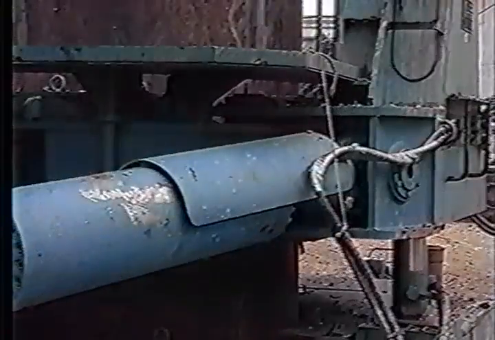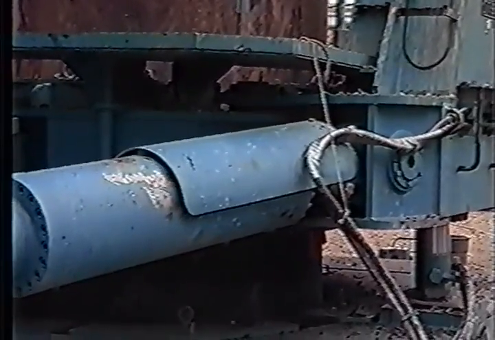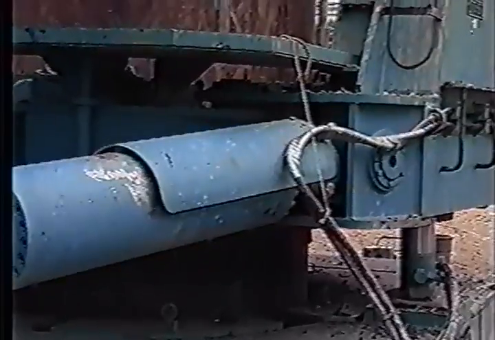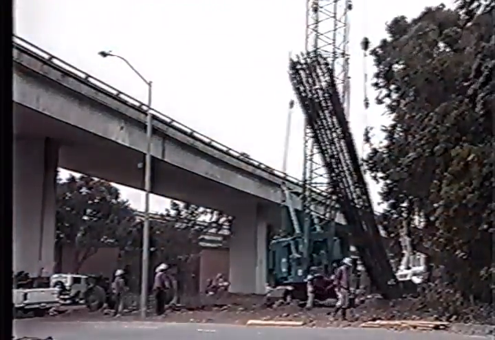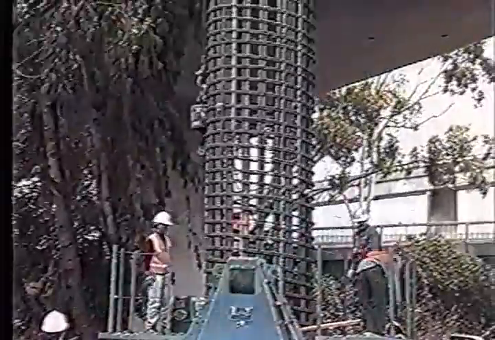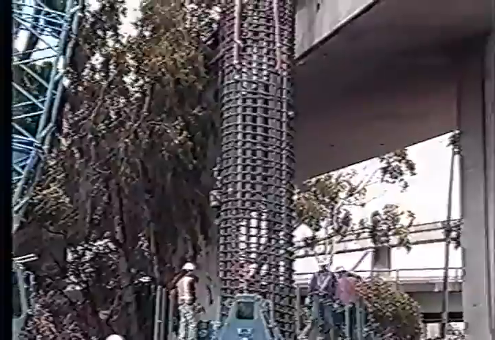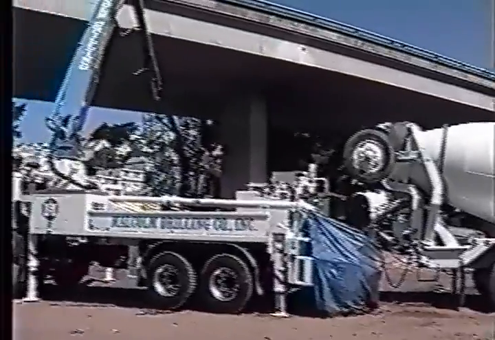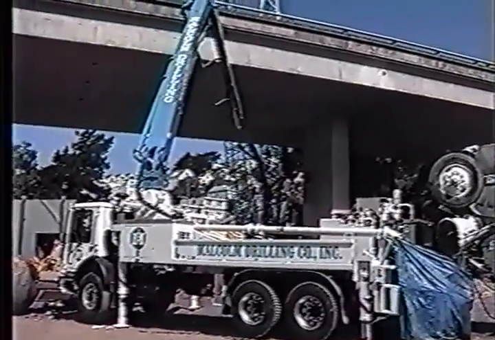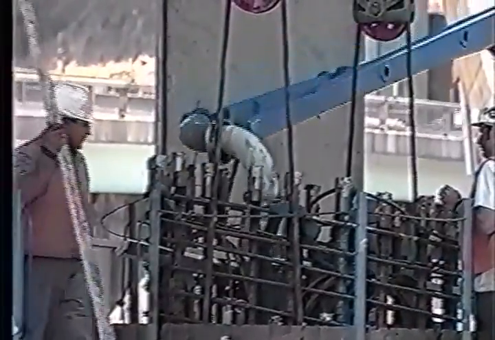Due to the close proximity to the freeway and traffic, this method proved to be efficient and greatly reduced the risk of potential damages. The rebar cage at 96 feet in length was lifted on the other side of the access road due to the difficulty in access and the length of the cage. The cage was carefully placed into the hole. Malcolm Drilling Company uses its own pump truck to pump concrete to the hole over a great distance due to the difficulty in reaching the hole.